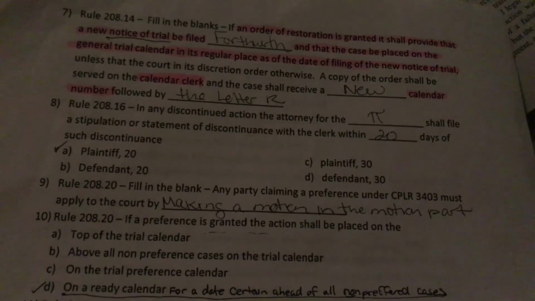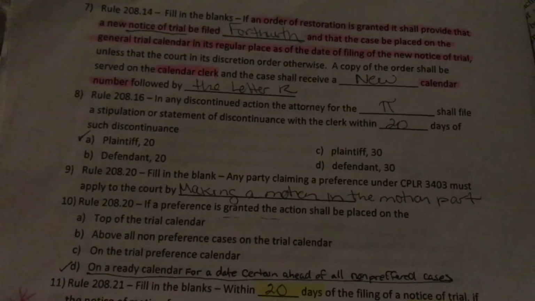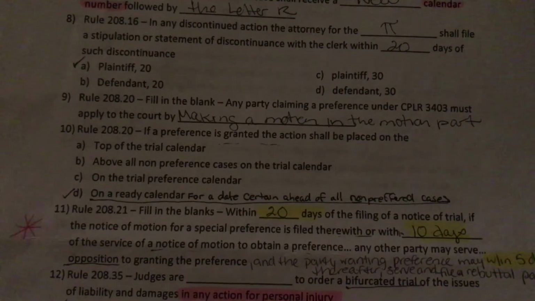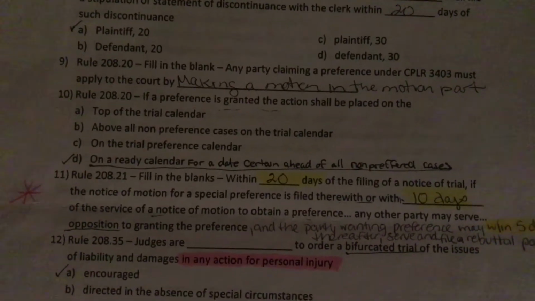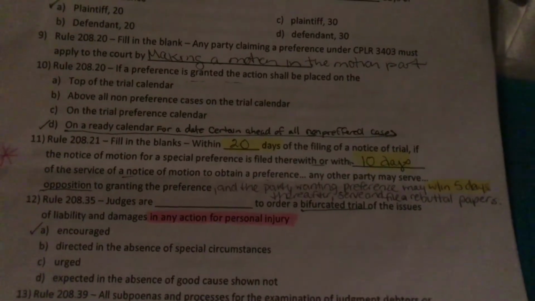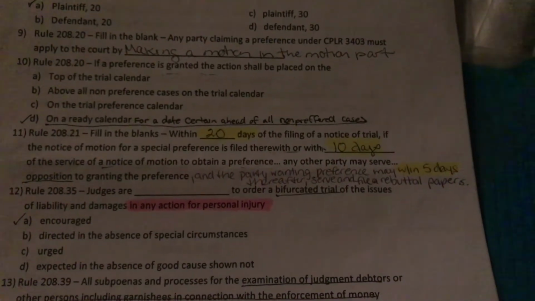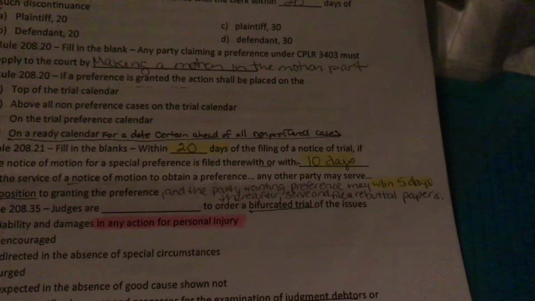Any discontinued action, the attorney for plaintiff shall file discontinuance with clerk within 20 days after such discontinuance. Any party claiming a preference must apply to the court by making a motion in the motion part. If a preference is granted, the action shall be placed on the ready calendar for a date certain ahead of all non-preferred cases. Within 20 days of the filing of a notice of trial, if the notice of motion for a special preference is filed therewith, or within 10 days of the service of a notice of motion to obtain a preference, any other party may serve opposition to granting preference, and the party wanting the preference may within 5 days thereafter serve and file rebuttal papers.